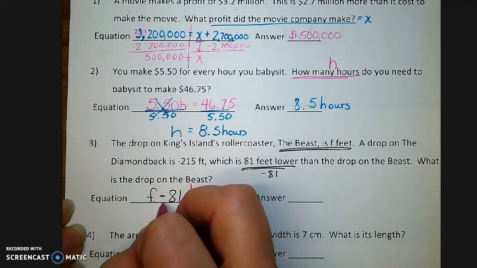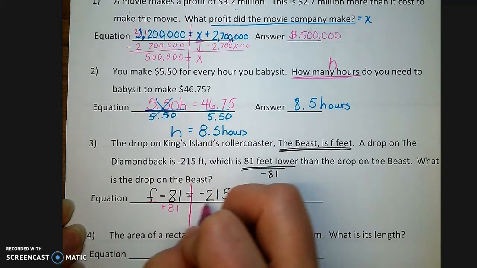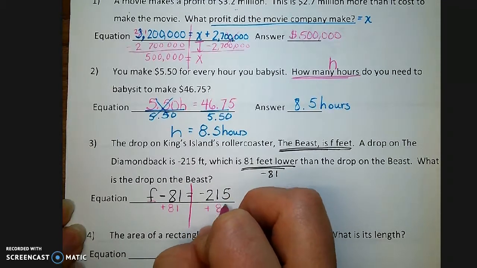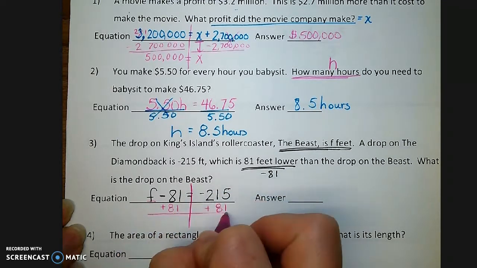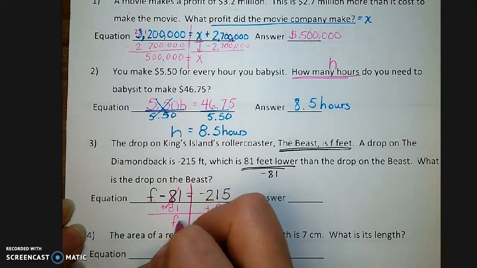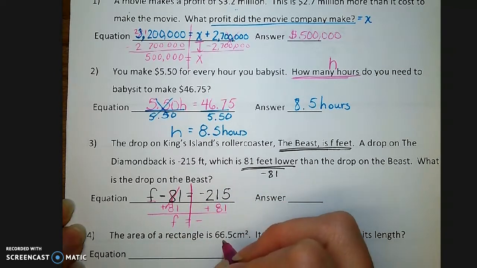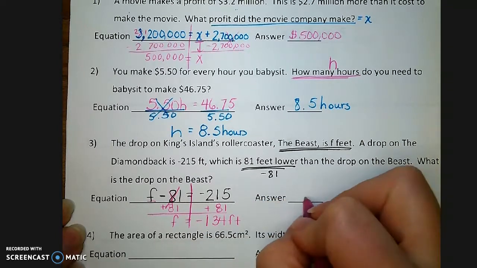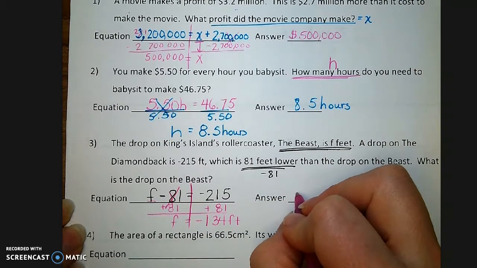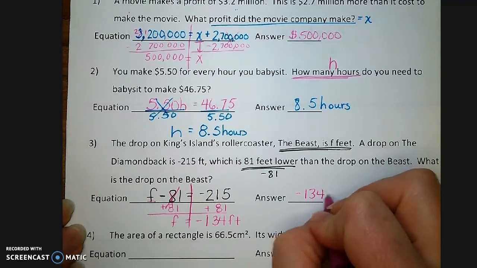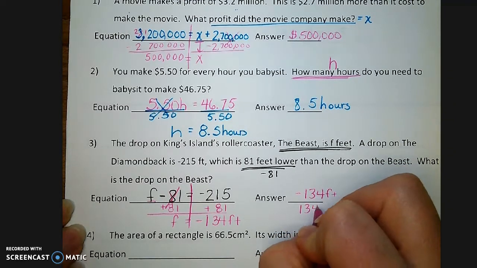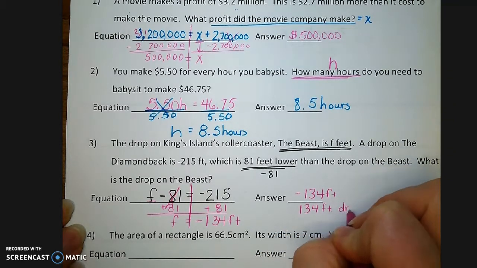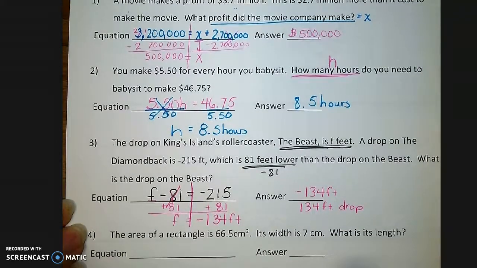There's my variable there. I'm subtracting 81, so I'm going to add 81 to both sides, meaning that the hill on the Beast is a little bit shorter, but it's still a very good drop. It's a 134-foot drop, so I could say it's negative 134 feet, or I could say it's a 134-foot drop. Either one of those would work.